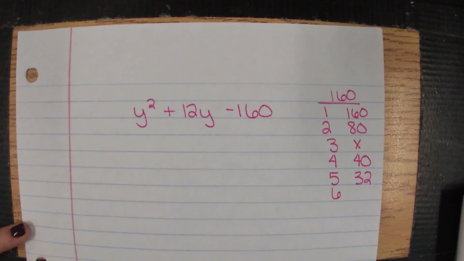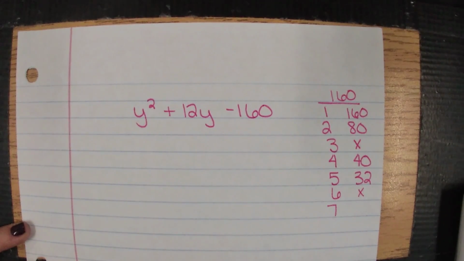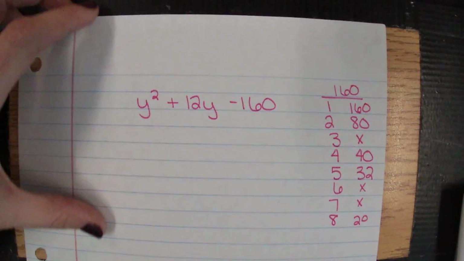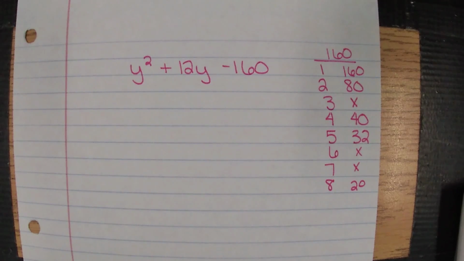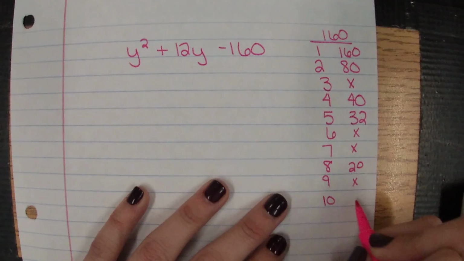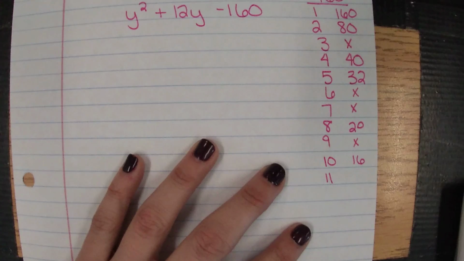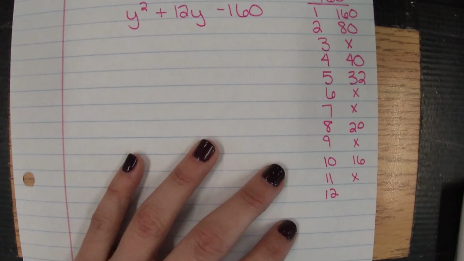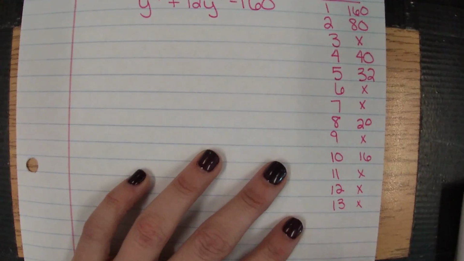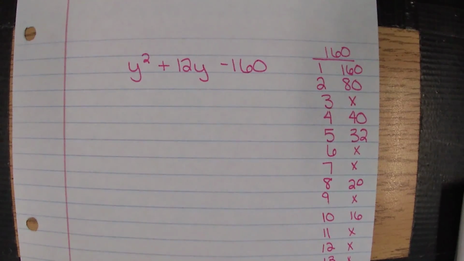6 and, I'm going to start checking some here. Nothing. 7 and nothing, I think. 8 and 20. 9 and nothing. 10 and 16, right? I mean, we just stick out a list here. 11 and nothing. 12 and nothing. I think we're kind of done with our list there. 14, yeah. Okay, so, you could keep going, but you'd figure out that they're all nothing.